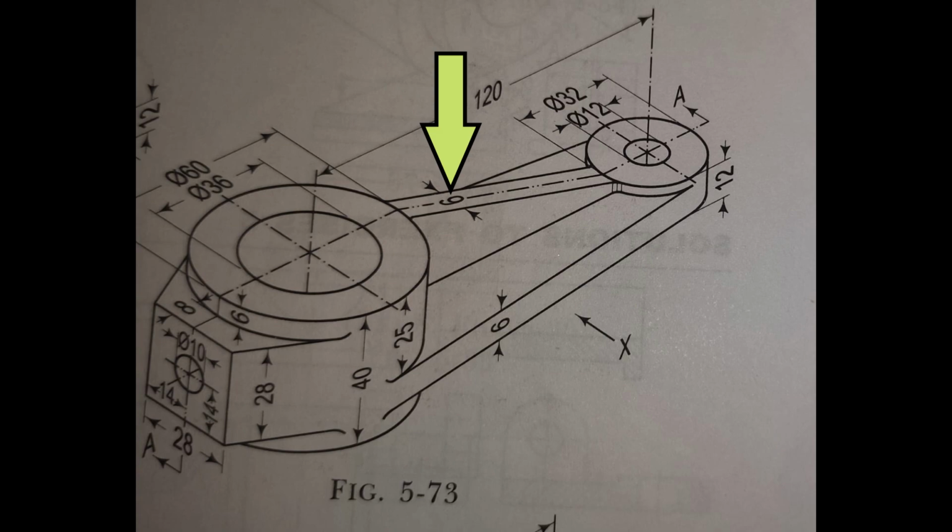To solve this problem, I'll be starting the rib on the middle object, on the top view of the middle object, not from the front view. I'll not draw a triangle and then extrude it. I will not do it. So let's see how to do it.